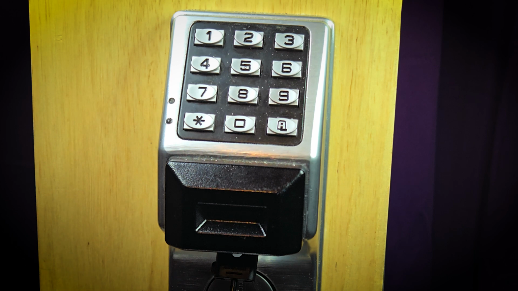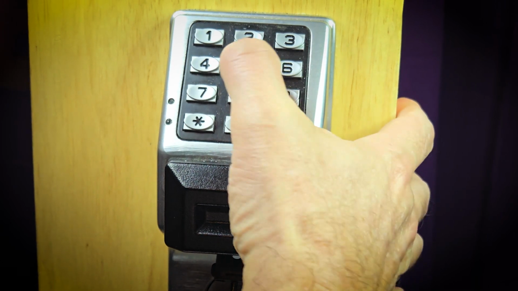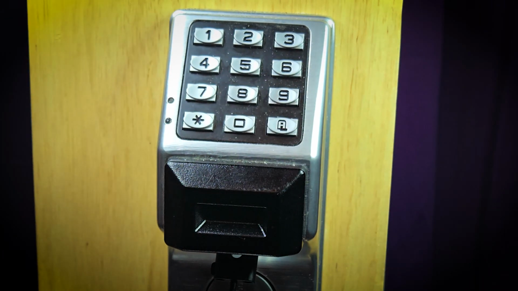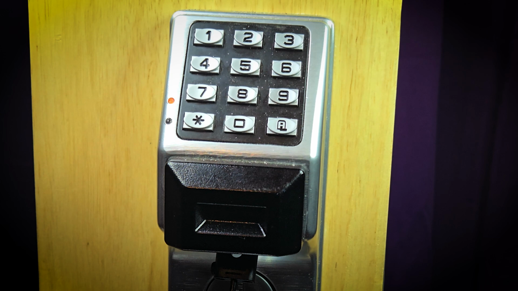Once in programming, you will press A58*. This will activate PC download. Once in PC download mode, send your data to the lock. You only have about 10 seconds of this mode before it times out, so make sure you are ready to download before you hit A58*.